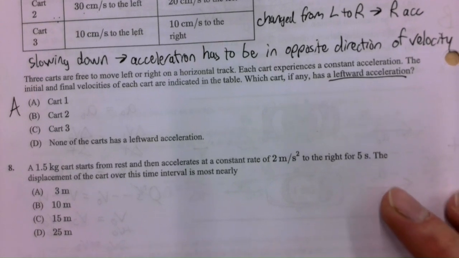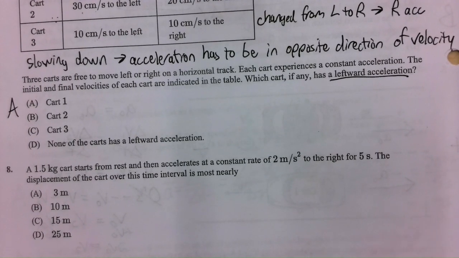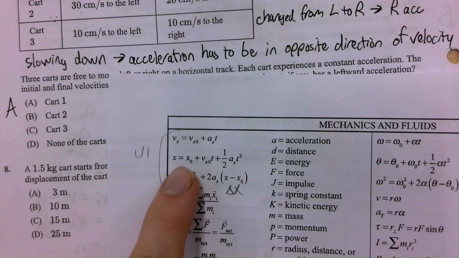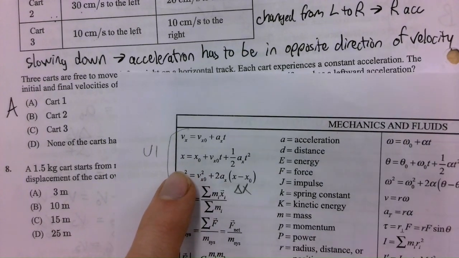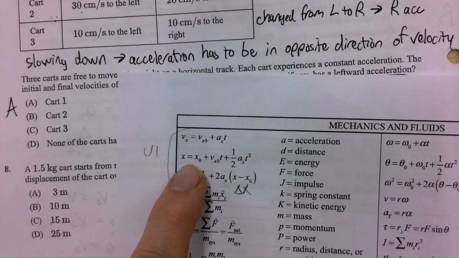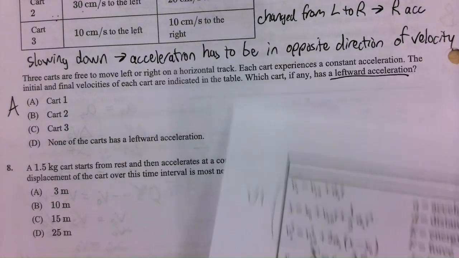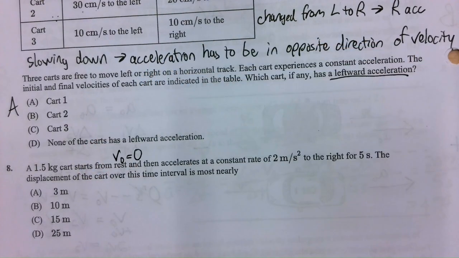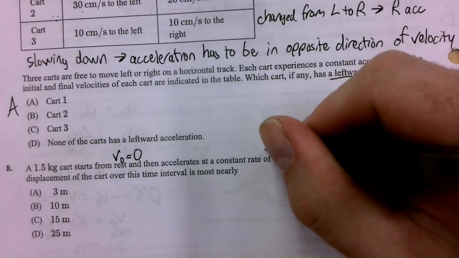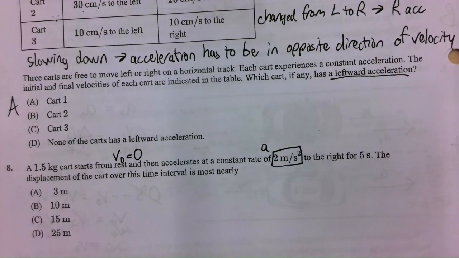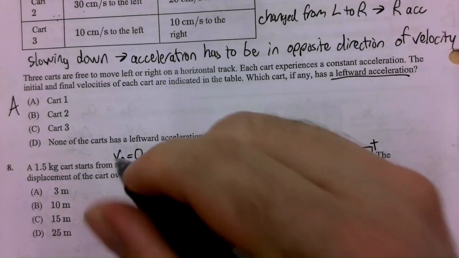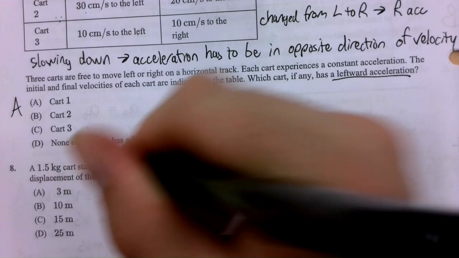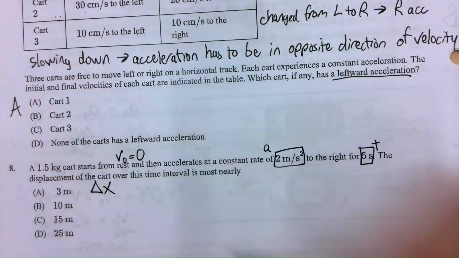Question 8 is going to use this equation from the reference table, although it's in a slightly different form. But if you recognize the definition of displacement, you'll see that we can just move this initial position over. A 1.5 kilogram cart starts from rest. Okay, so our initial velocity is going to be 0. Then it accelerates at a constant rate of 2 meters per second squared to the right for 5 seconds. We got initial velocity, acceleration, and time. The displacement of the cart over this time interval is most nearly.